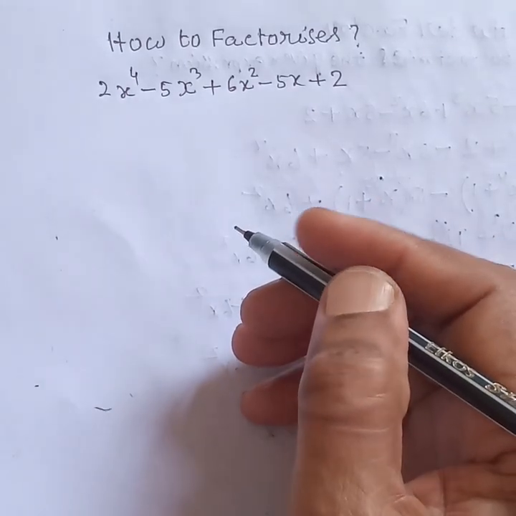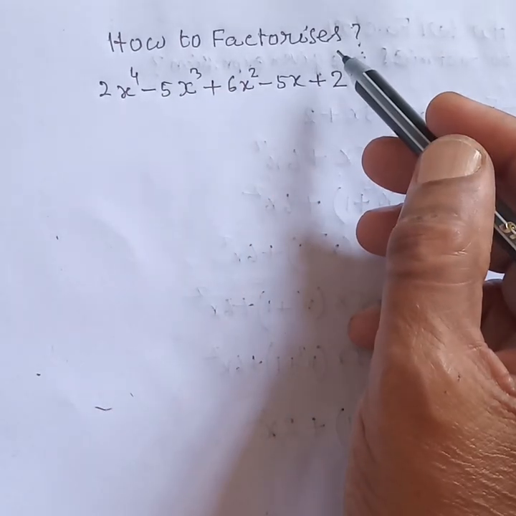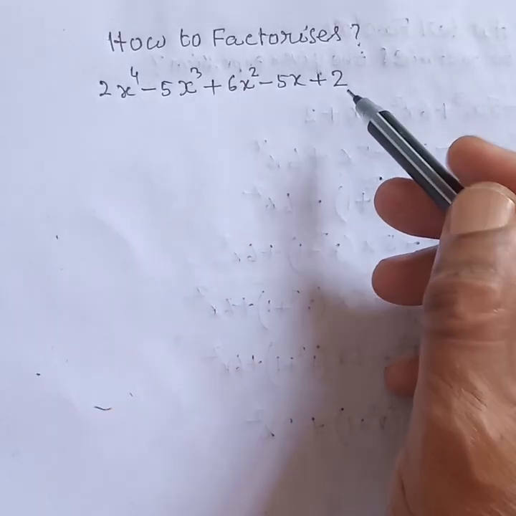Hello everyone. How to factorize this algebraic expression?